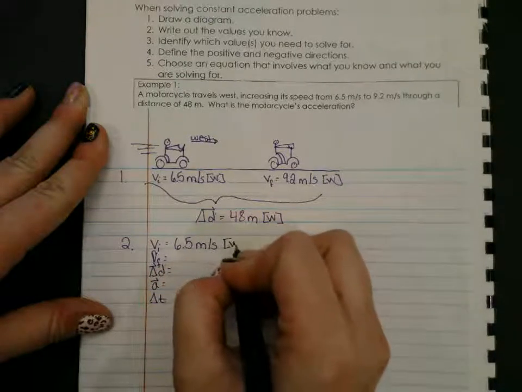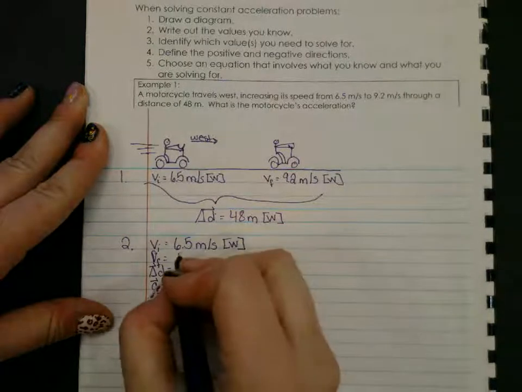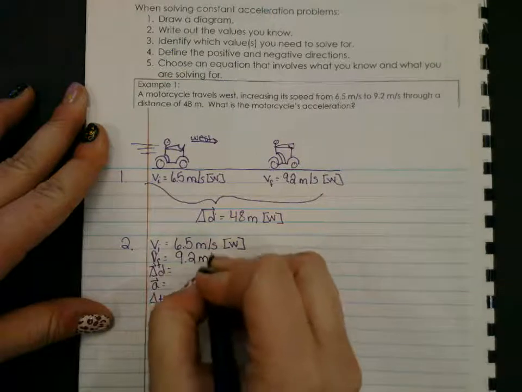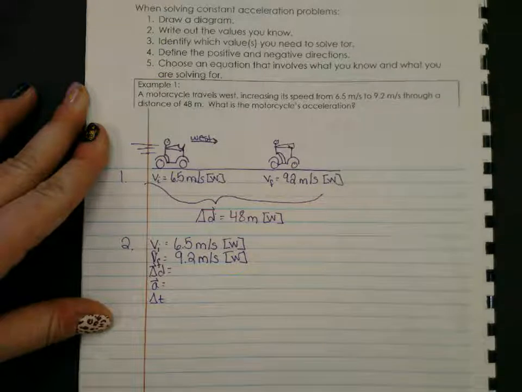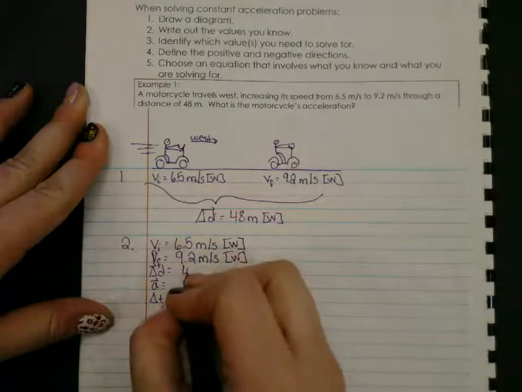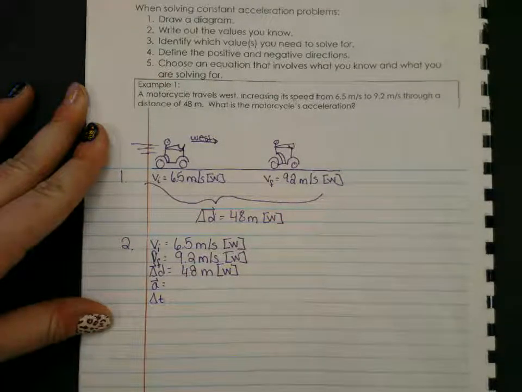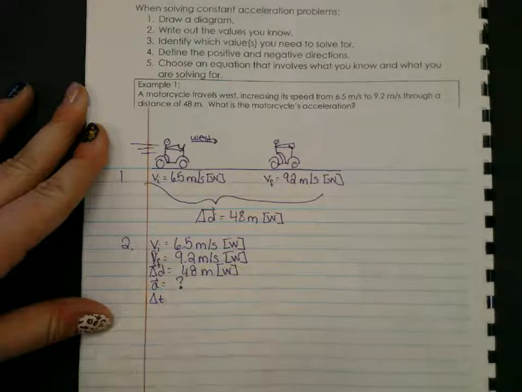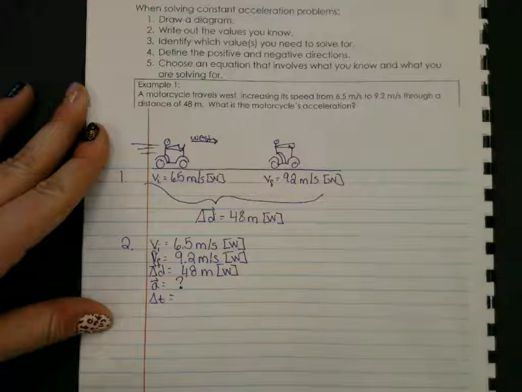And he's traveling west. It tells us our final velocity is 9.2 meters per second. We're still going west. It tells us our displacement is 48 meters west. And the problem is asking for acceleration. So this kinematic variable, change in time, isn't applicable here.